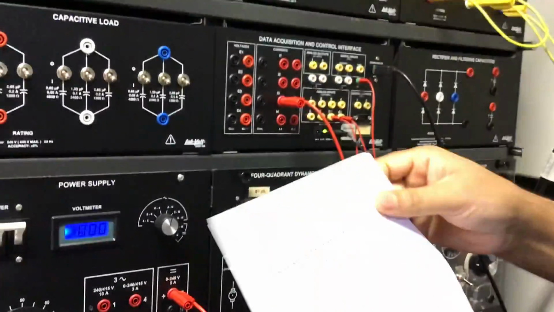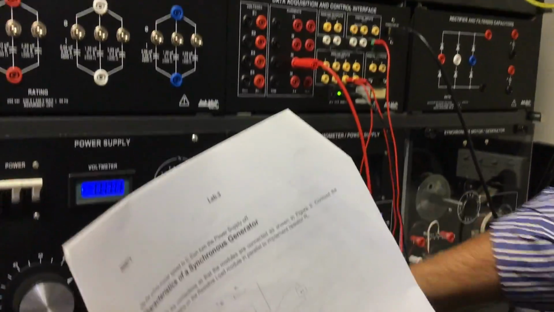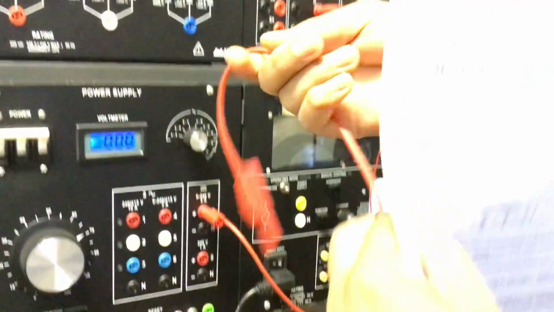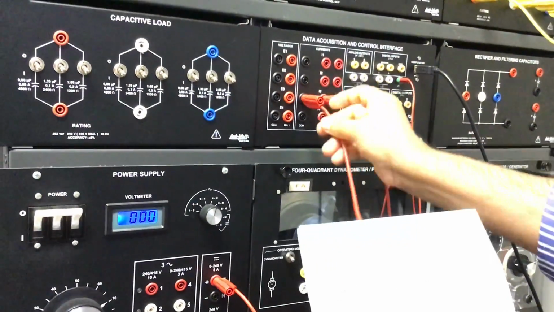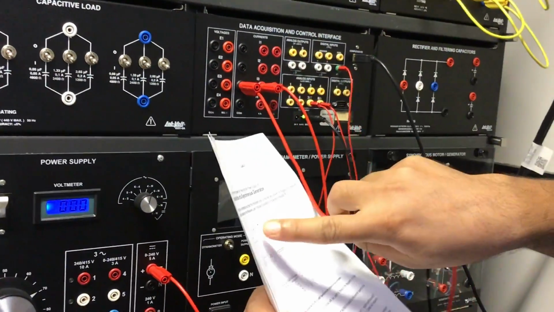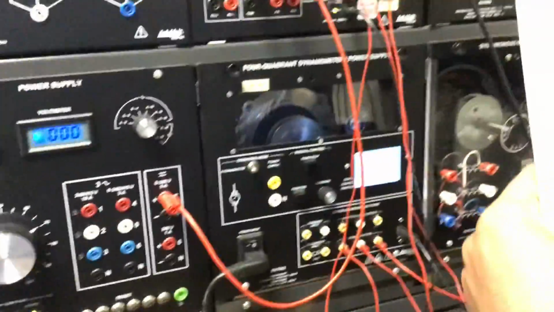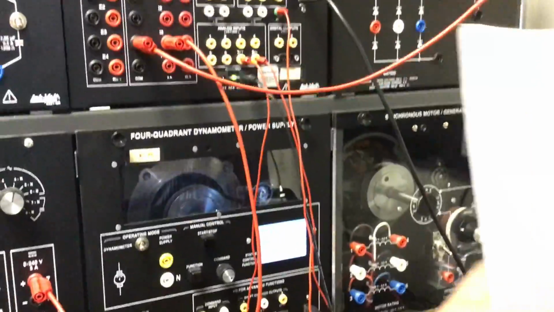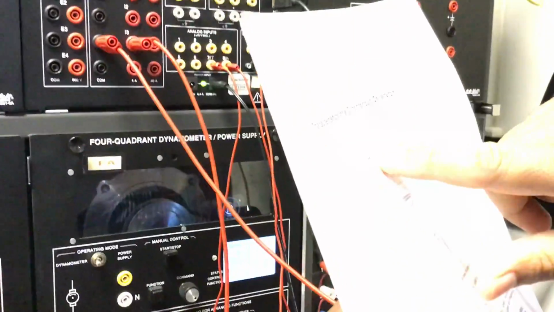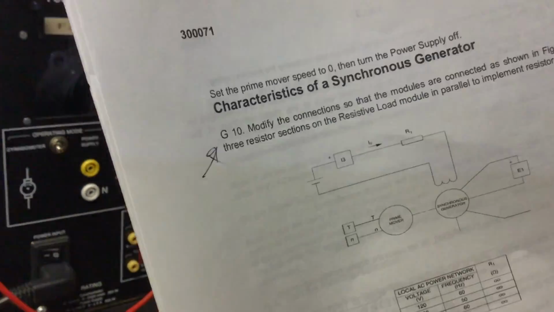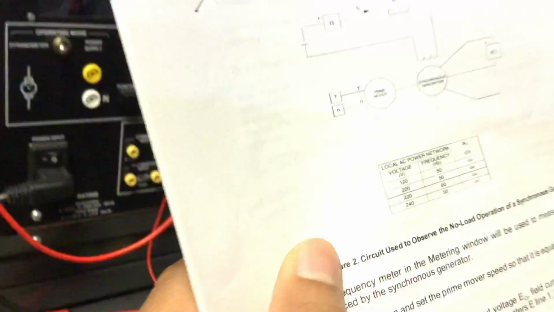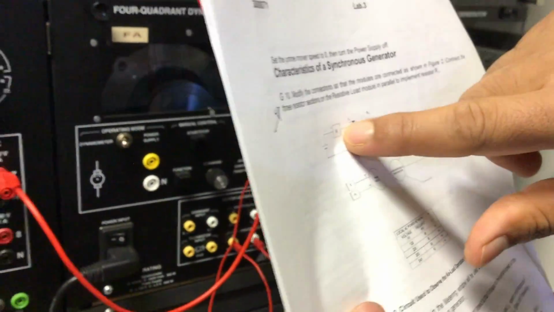The negative of I3 will connect with the resistive load. This is the negative of I3, this is the negative side, and it connects with the resistive load.